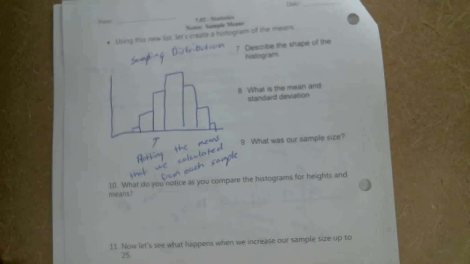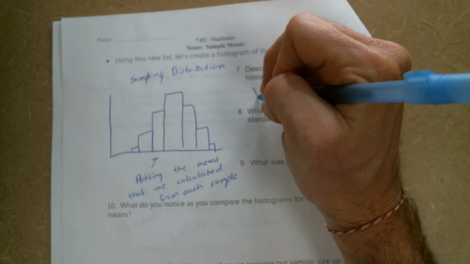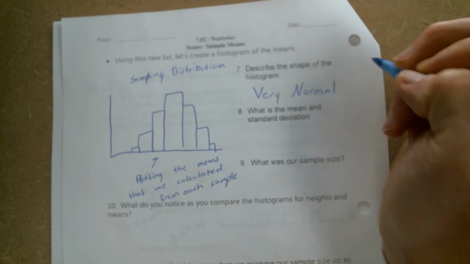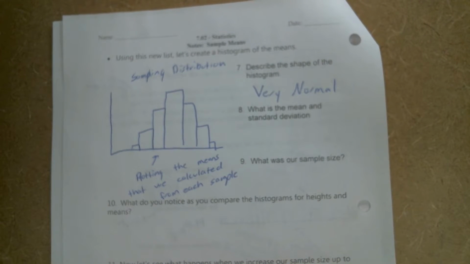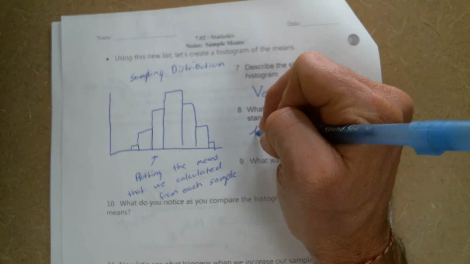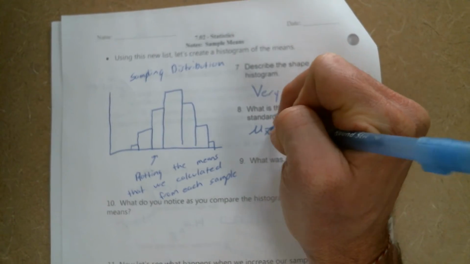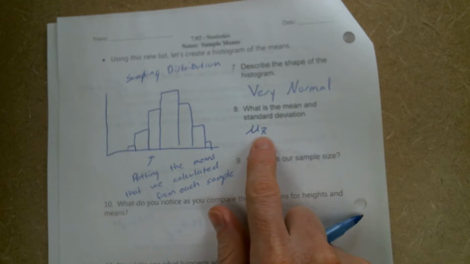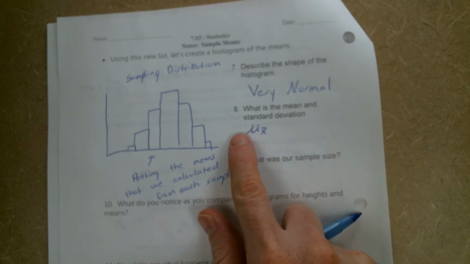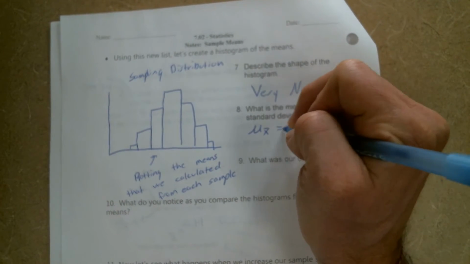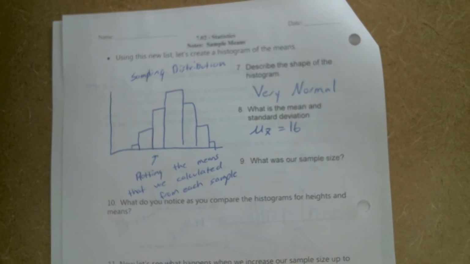All right. Now, describing the shape, all right, it's very normal. All right. And by normal, I mean the statistics normal. So like bell curve. What is the mean and standard deviation? All right. This is the mean of the sampling distribution. So it's a mean of all of the means that we calculated. There's a lot of means here, but it's the mean of all of those sample means that we calculated, and we got 16.